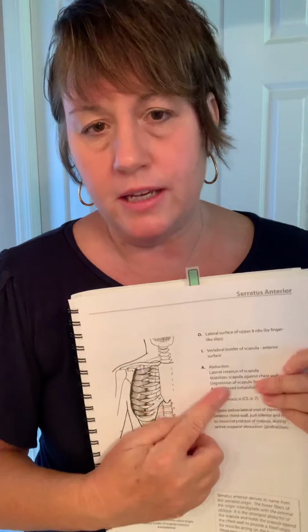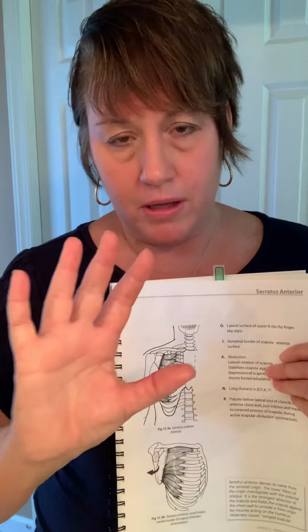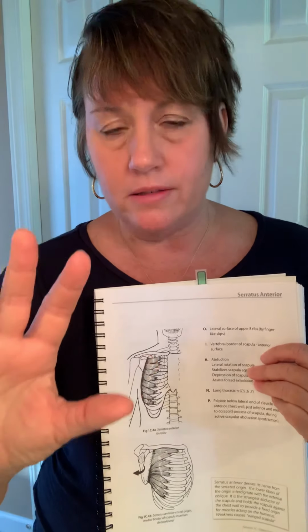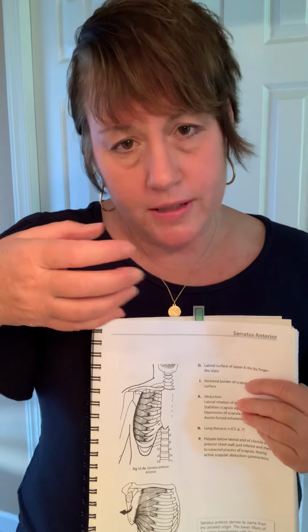Now you will also see that it stabilizes the scapula against the thoracic wall. That is very important. And so if the serratus is not doing its job to stabilize the scapula up against the thoracic wall, the scapula will wing. And I've got some good pictures of scapular winging. You can just automatically assume that that's probably from serratus weakness. And so I just want to talk about a few ways that you could strengthen that.